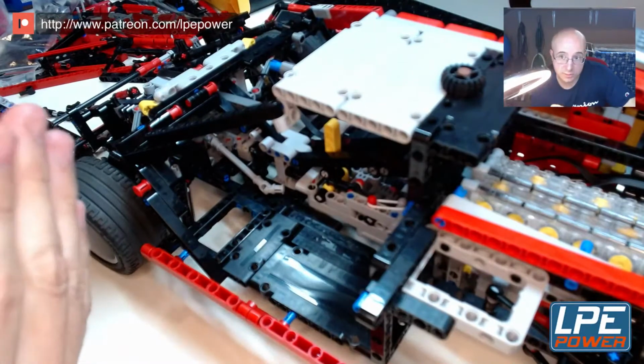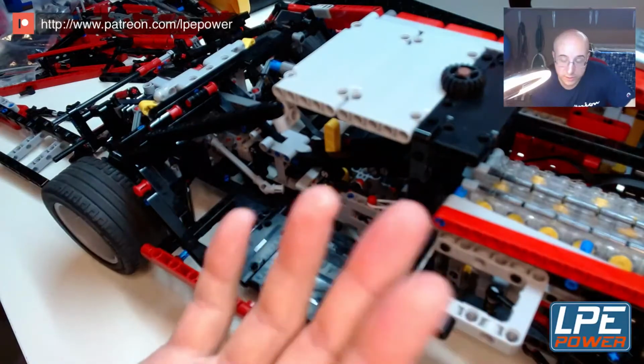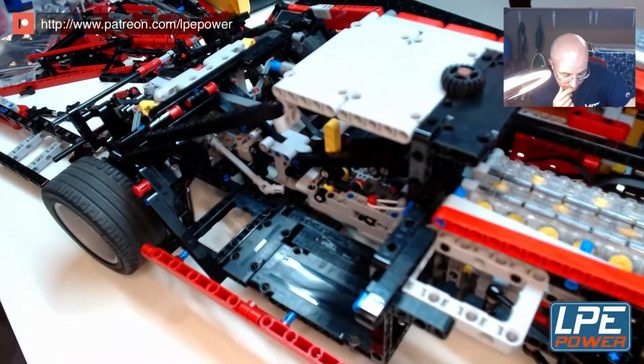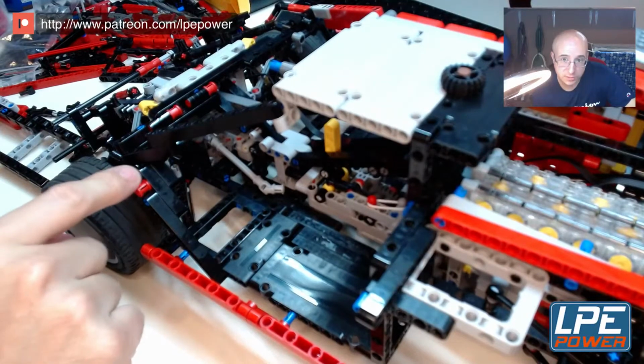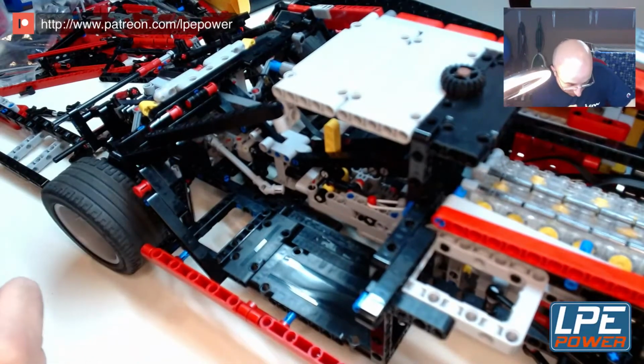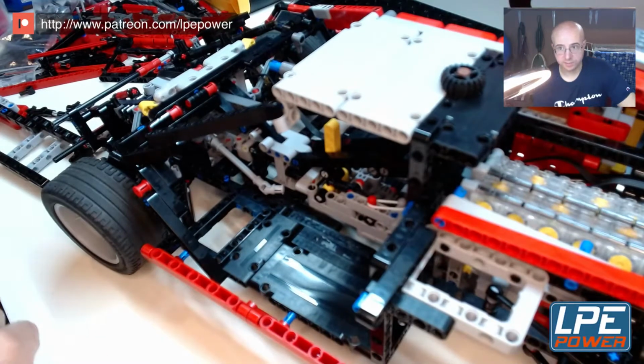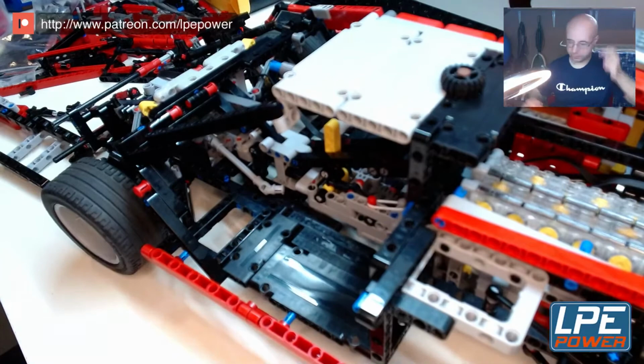And the end result is going to be, as always, better. But at the moment, I have no idea how to solve them. Probably this part here is going to have to be made a little bit differently. But I need to process it.